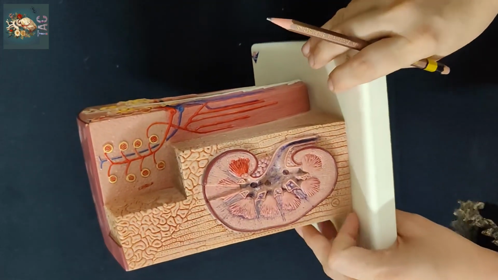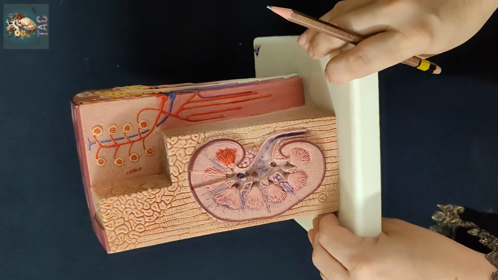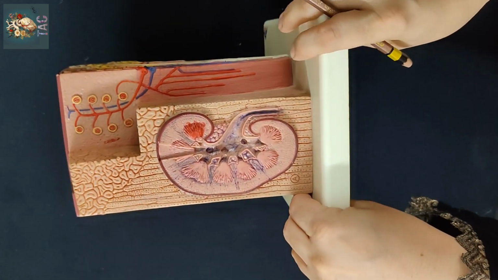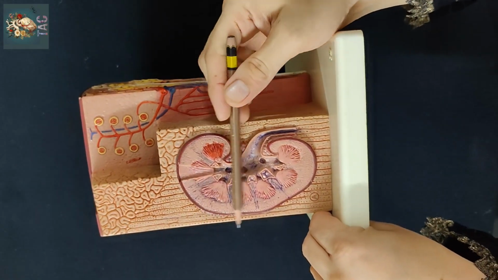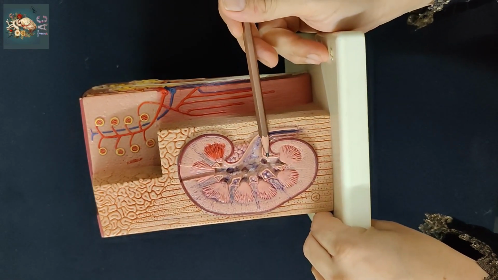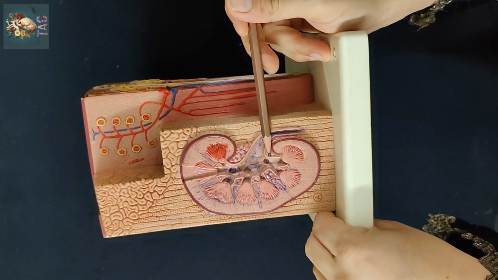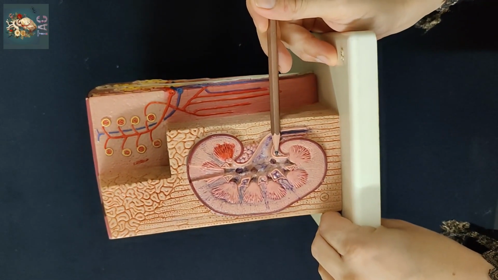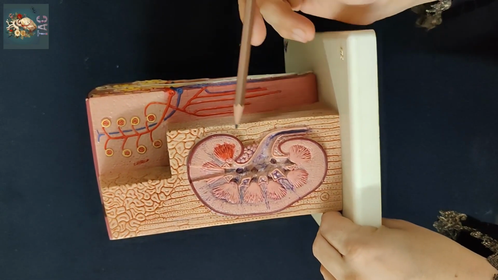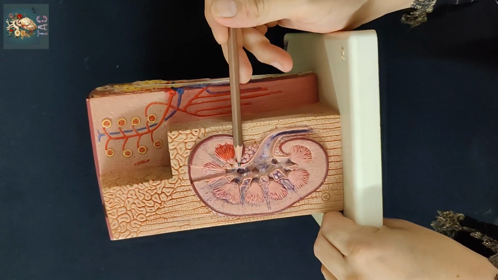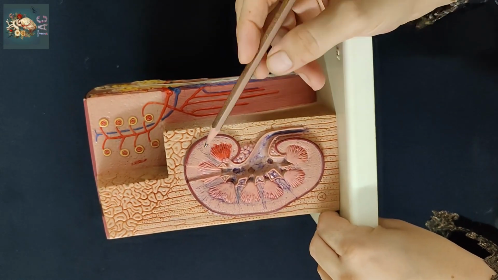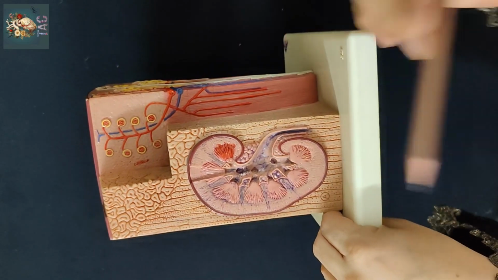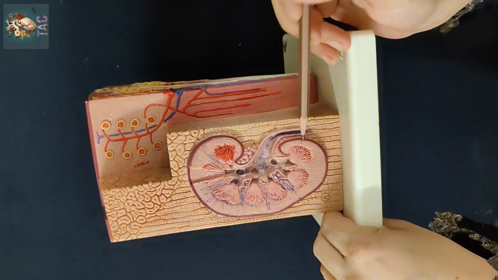In today's class I am going to describe the histological model of the kidney. In this section you can see the cross section of the kidney. The kidney is a bean shaped reddish organ located on each side of the abdominal cavity, and it has a medial end which is convex, with an indentation where the renal pelvis is located. This area is called the hilum of the kidney.